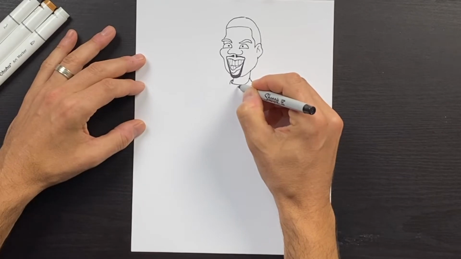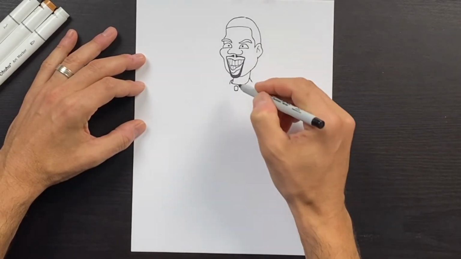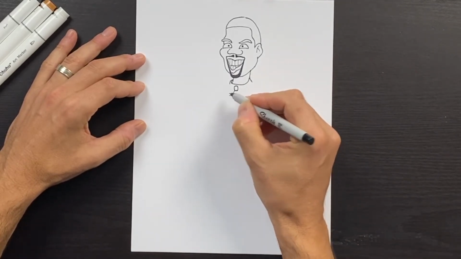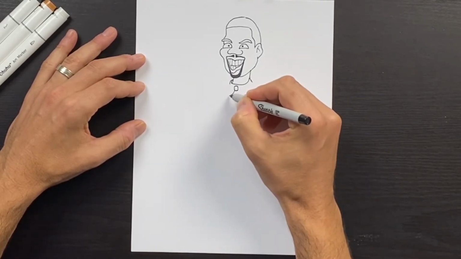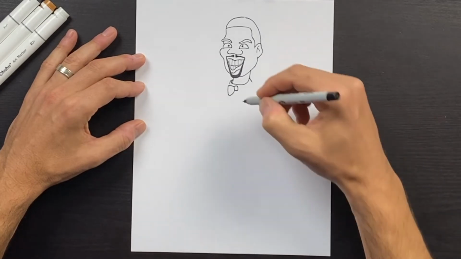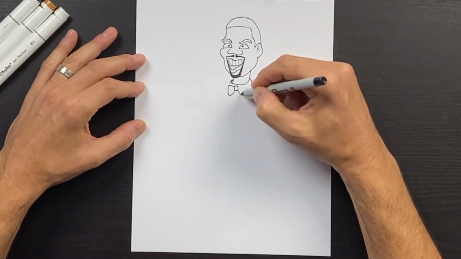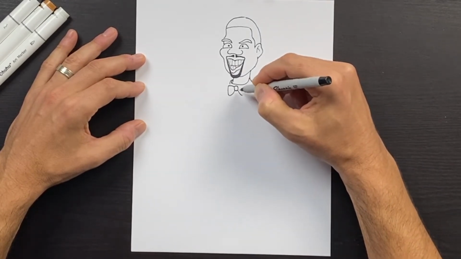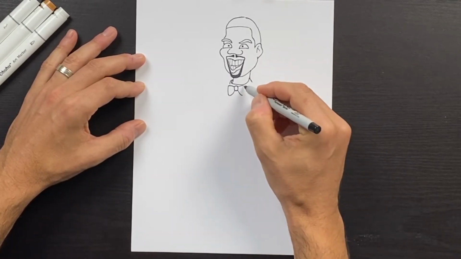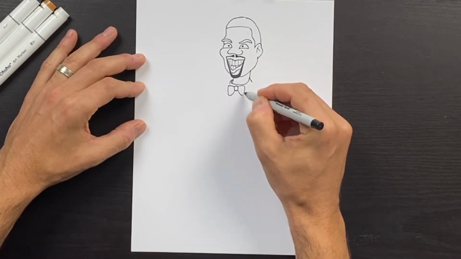So the center of his bow tie will be a little bit of a rectangular shape, like a square with rounded corners. And then you'll come down. It's longer down here and flatter at the top, and then you can join those two ends together. So down at the bottom, it kind of gets longer at the bottom and flatter at the top. Join those endpoints there.